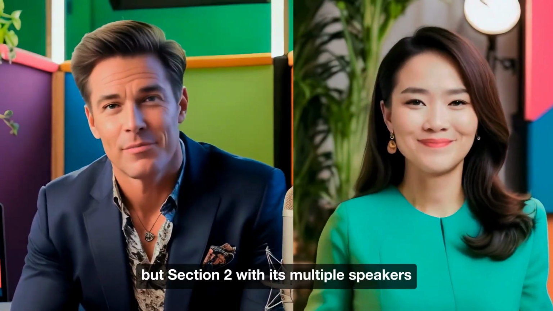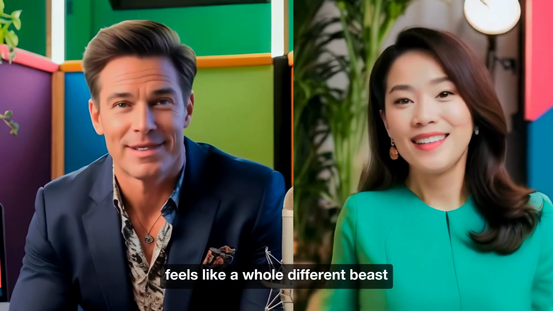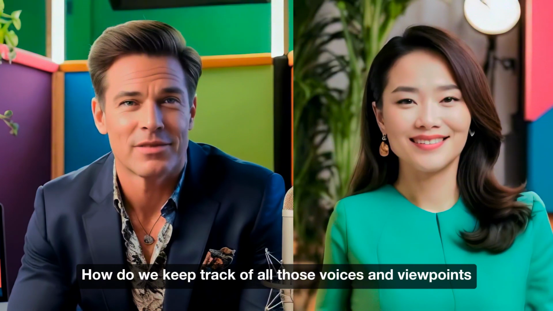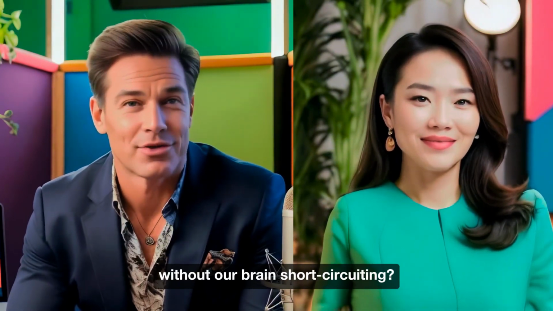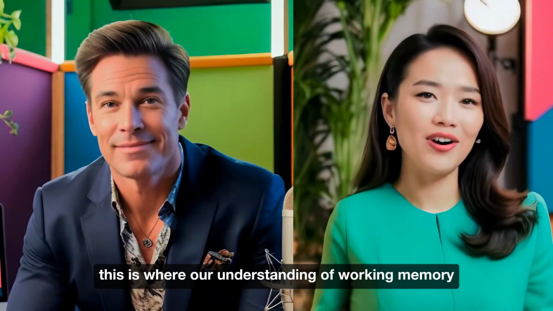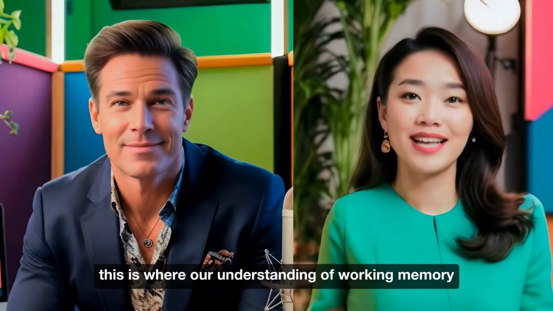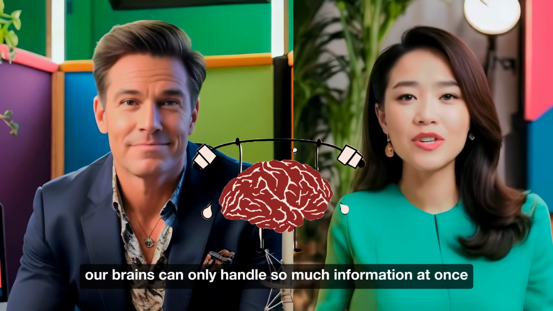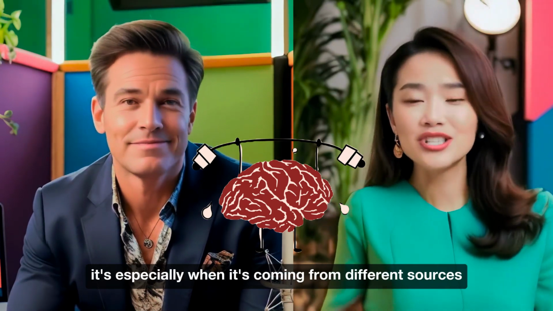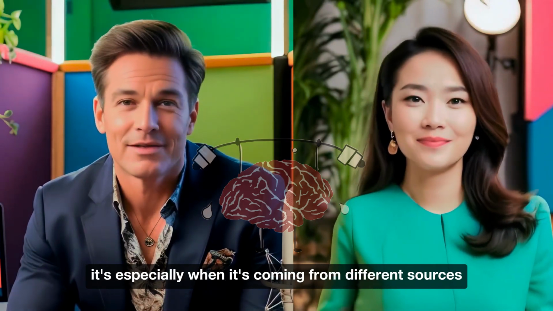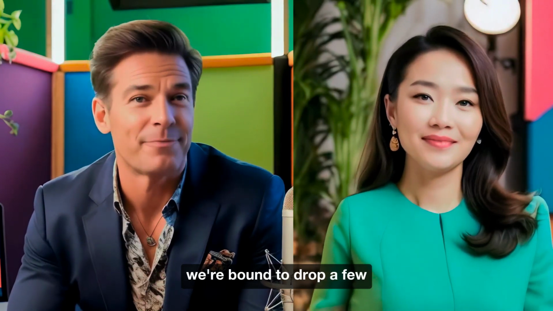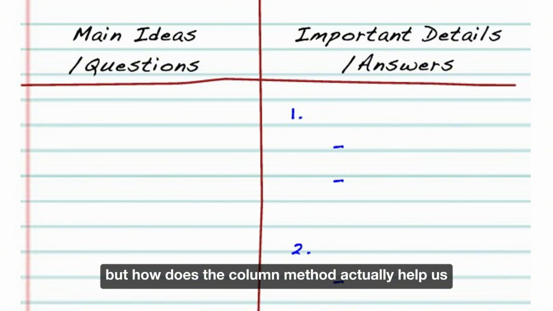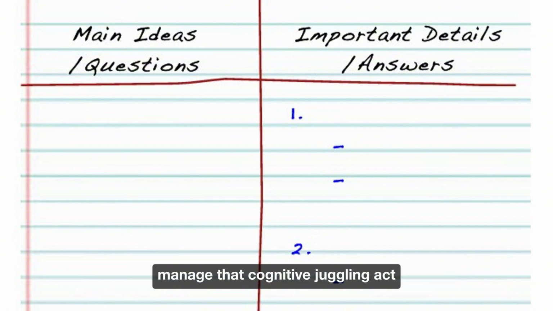But section 2, with its multiple speakers, feels like a whole different beast. Yes, it does. How do we keep track of all those voices and viewpoints without our brains short-circuiting? This is where our understanding of working memory and cognitive load comes into play. Remember, our brains can only handle so much information at once, especially when it's coming from different sources. Too many balls in the air, and we're bound to drop a few. But how does the column method actually help us manage that cognitive juggling act?